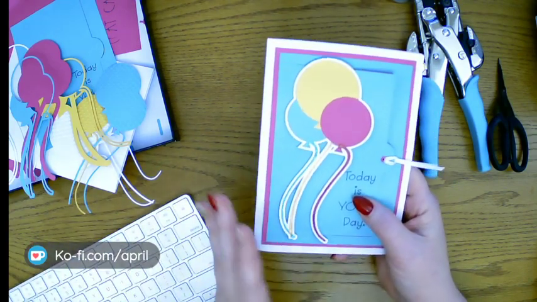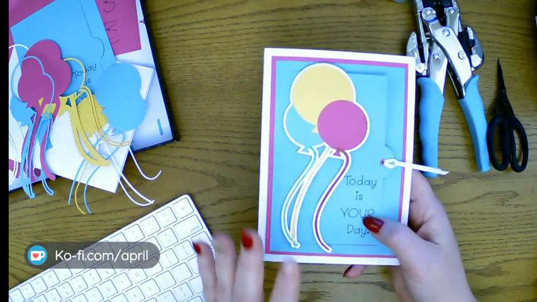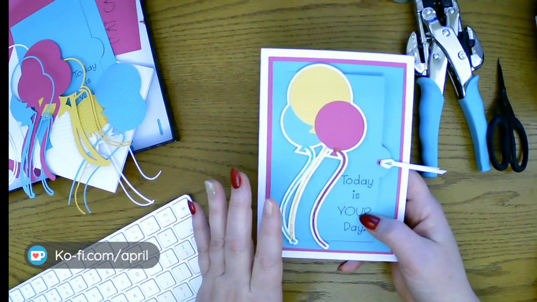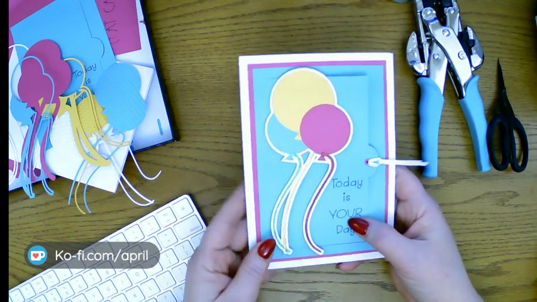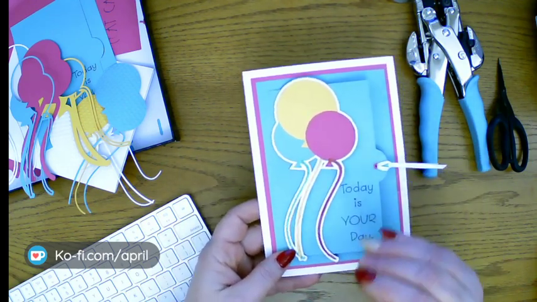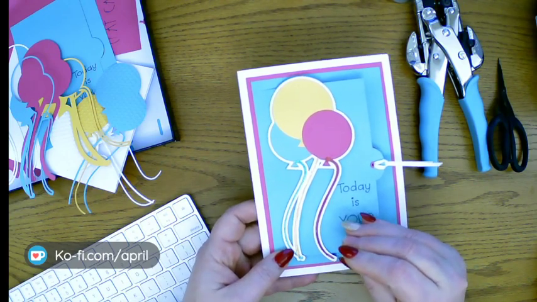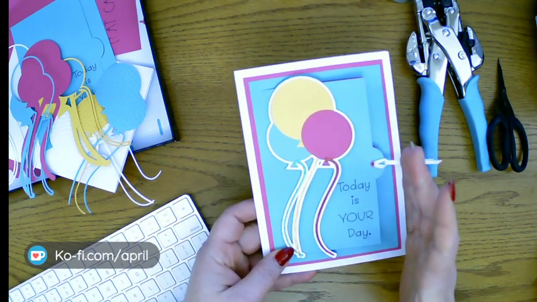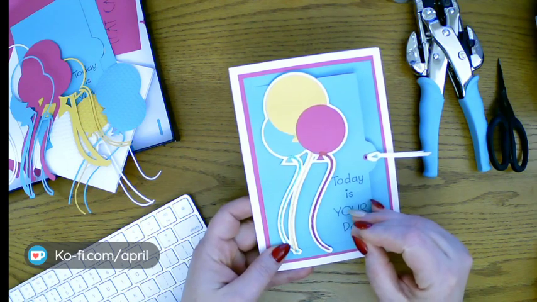And again, I used a birthday theme on this. You can use any theme that you want, any images that you want. They'll all work. We're just going to make the actual card base, and show you how to search and pull in some images.